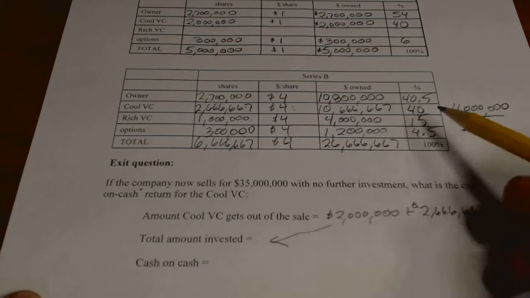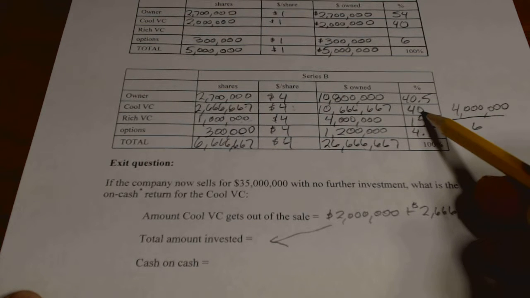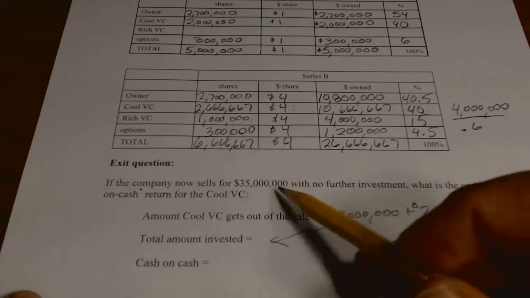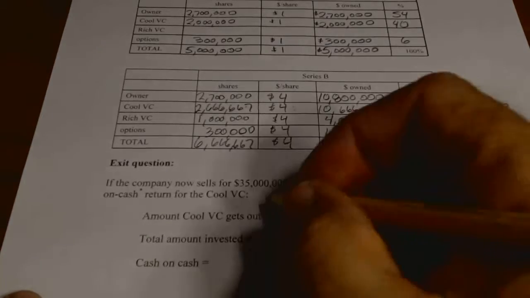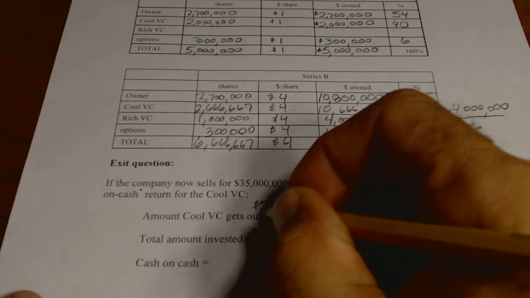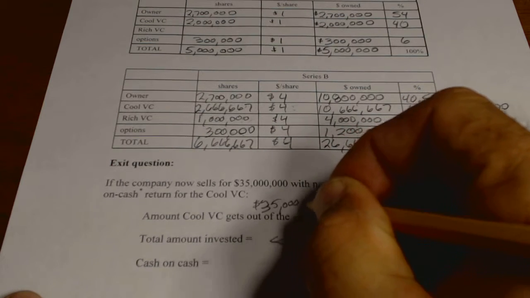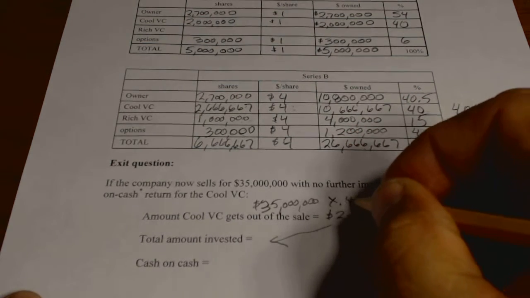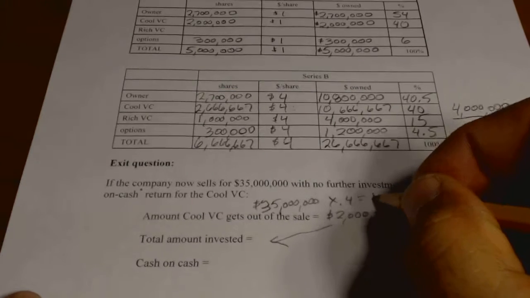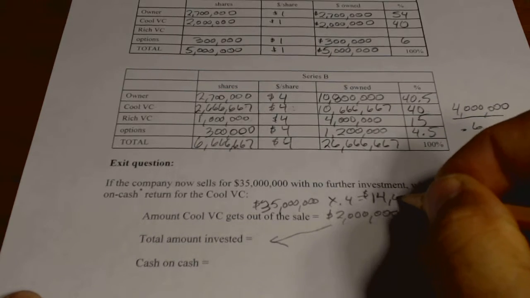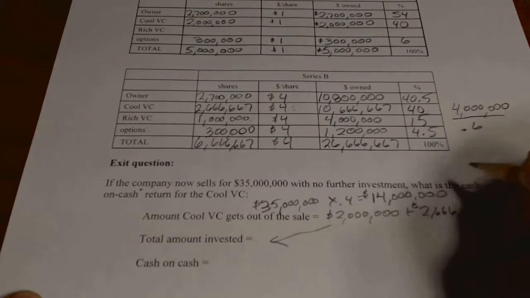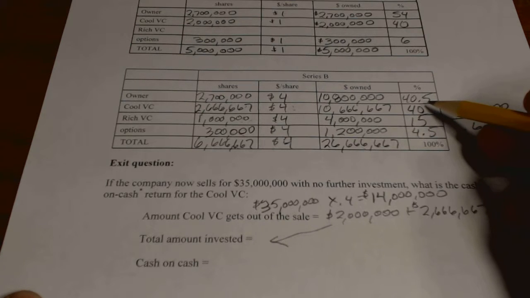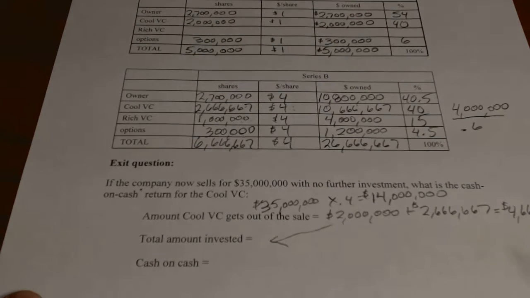What did they get out of the sale? Just take their ownership. They own 40%, right? My mistake. 40% times 35 million. I'll just answer this up here. 35 million times 0.4 equals $14 million. Because, right, their ownership's 40%, and it sold for 35 million.